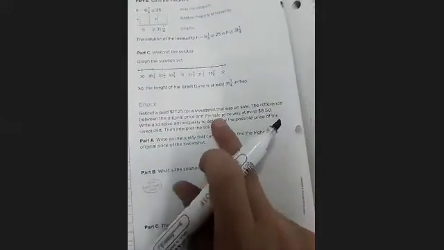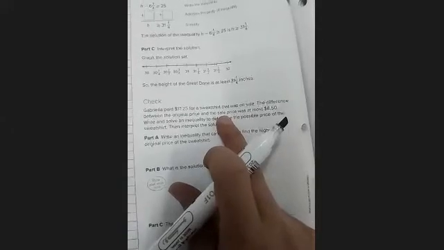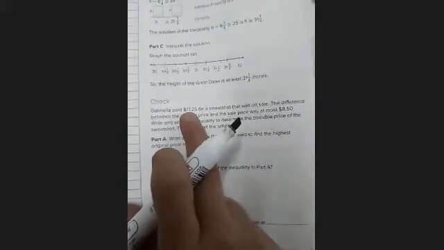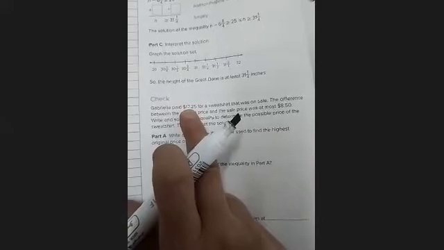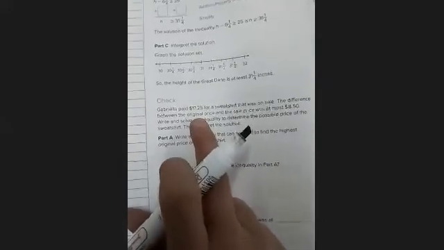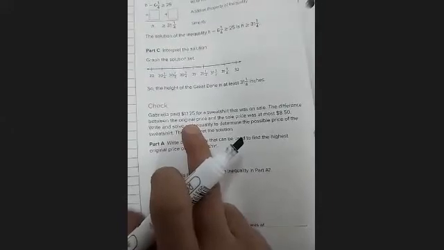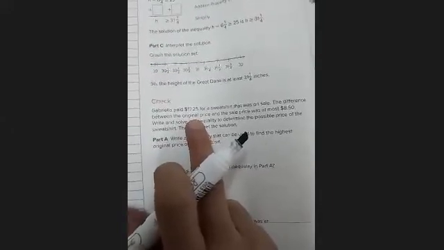Do we know the sale price? No, we will put it as X. No, we know the sale price. It was on sale, right? The sale price is how much? 17.25. Do we know the original price? 8.5. Focus, please. Read again.